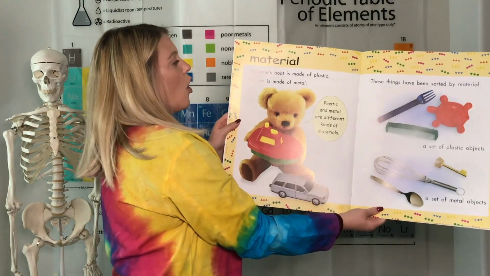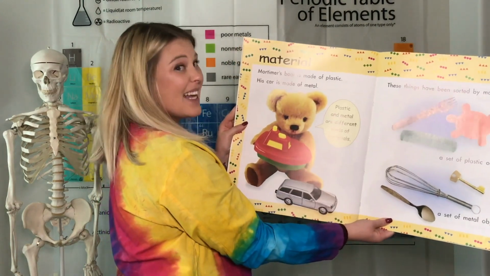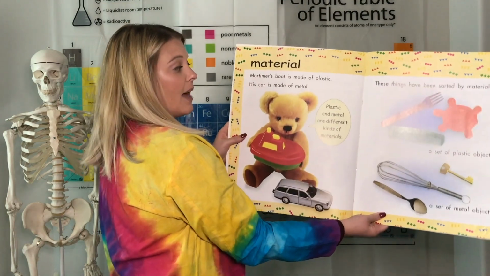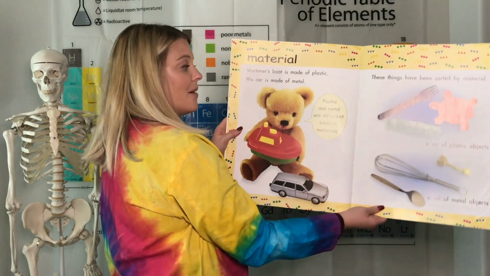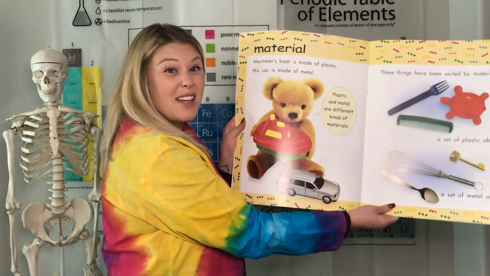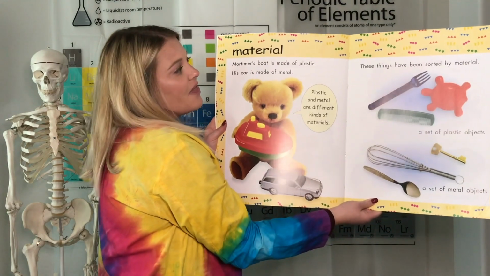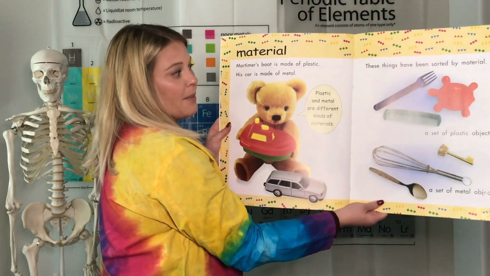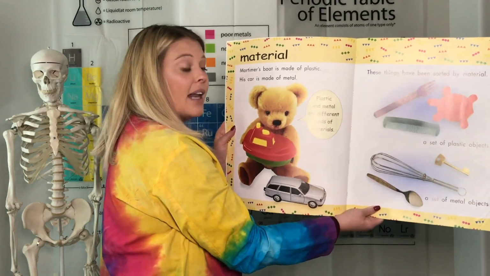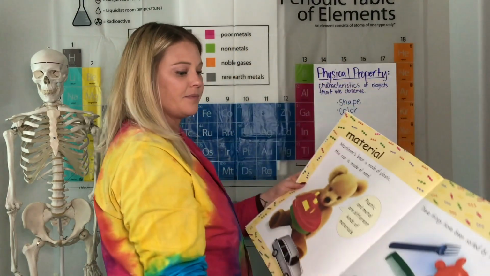Material. Mortimer's boat is made of plastic. You see his boat? His car is made of metal. Plastic and metal are different kinds of materials. Materials are just what things are made out of. These things have been sorted by material. A set of plastic objects, a set of metal objects.